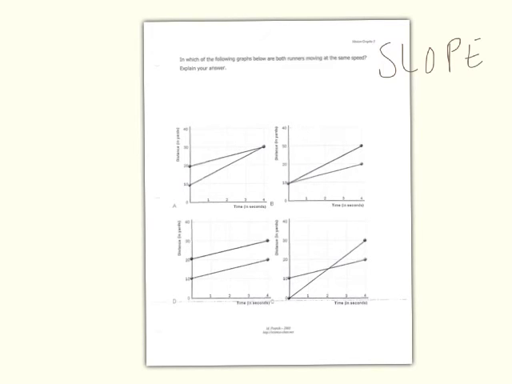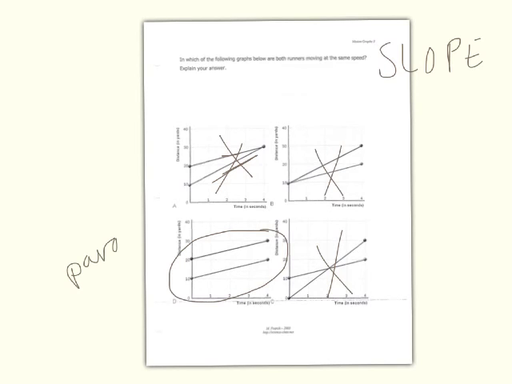Here we have one that's steeper than another, so this can't be it. Again, the top one is steeper than the other, so this can't be it. And here we have, especially if they're crisscrossing, they can't be it. All right, now here we have two lines that don't intersect, that aren't getting further apart from each other or closer to each other. They are parallel, and that means same slope. Okay?